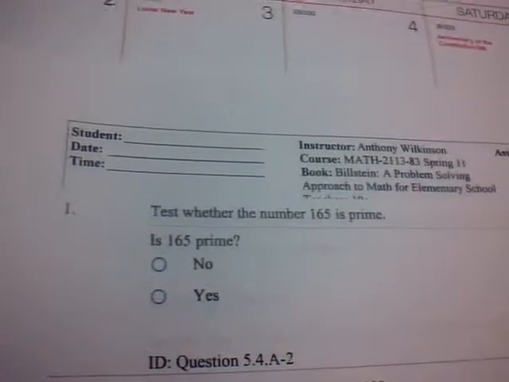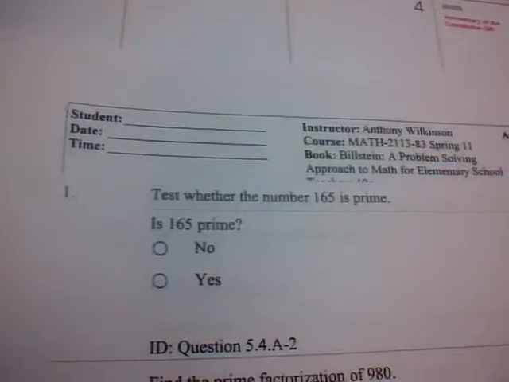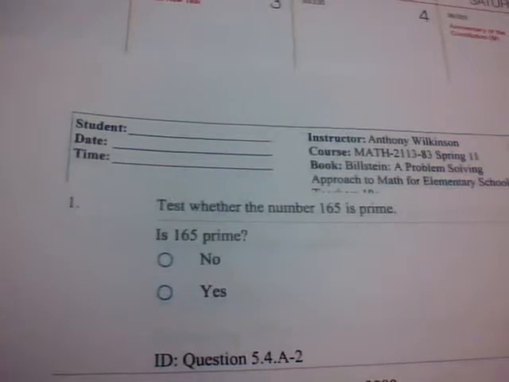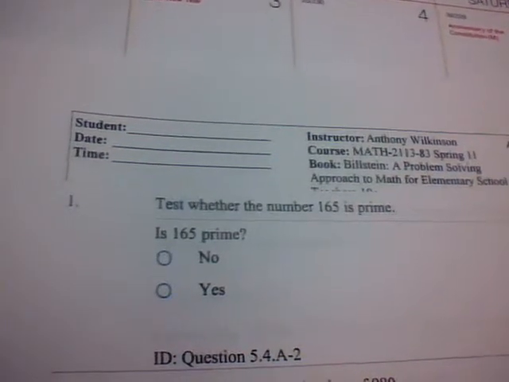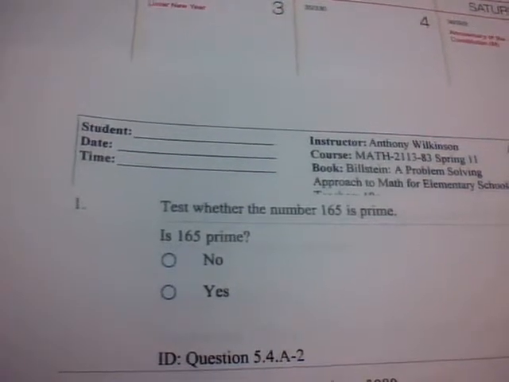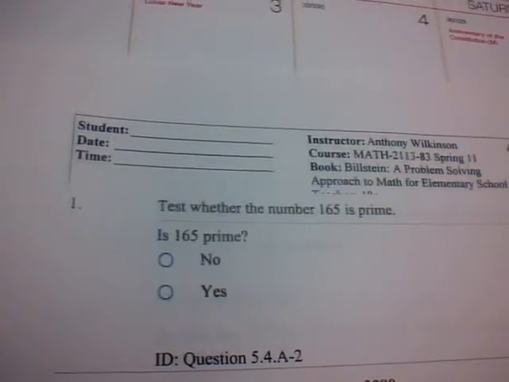Okay, we'll look at some of the homework problems that are in section 5.4. And we'll start with problem number 1 where you're asked to test whether the number 165 is prime. By definition, a prime number is a number that only has two factors, the number itself and 1.